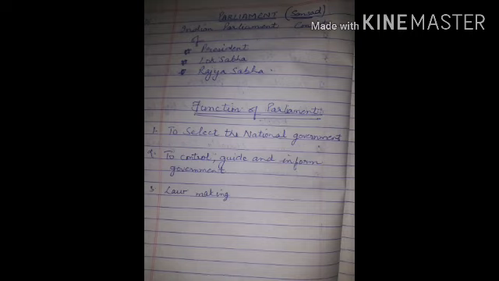So whichever party wins the majority in the elections, that means 272 seats or more, that party will form the government. The rest of the members of the parliament form the opposition. The opposition in parliament is formed by all the political parties that oppose the majority party, and the largest amongst these parties is called the opposition party.